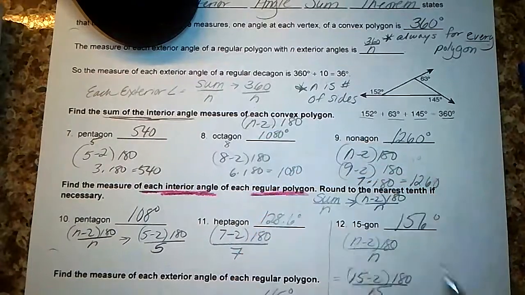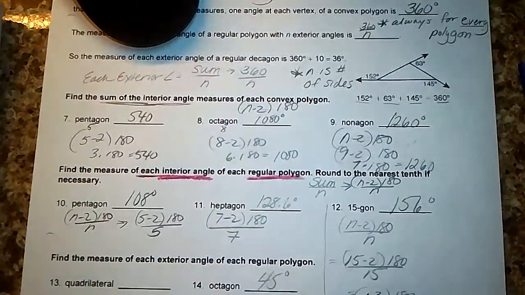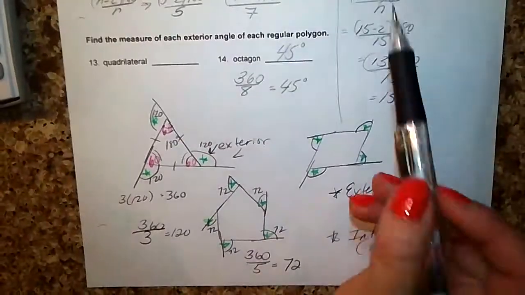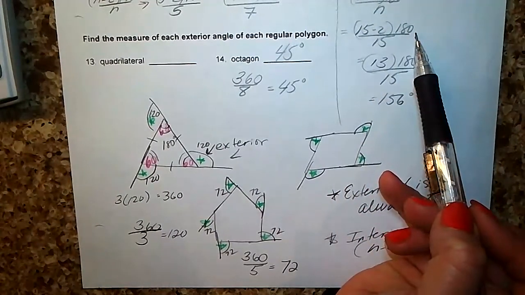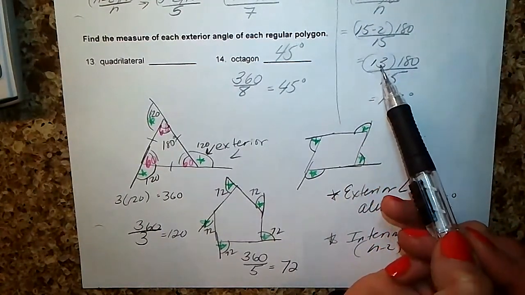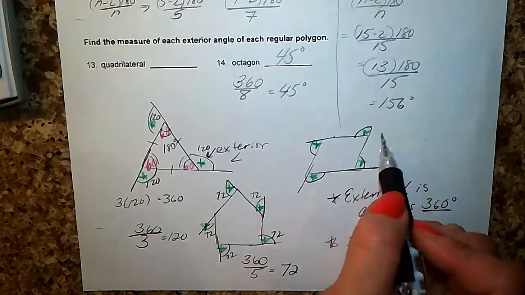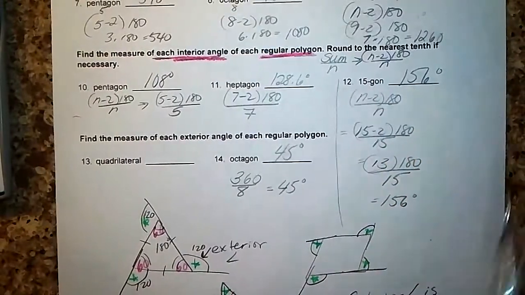Okay? And this one was a 15-gon. That just means it has 15 sides. So in the formula, once again, you're going to plug it in. 15 minus 2 times 180 divided by 15. So we get 15 minus 2 is 13 times 180 divided by 15, and we get 156 there. So in that answer, the 15-gon has each interior angle as 156.